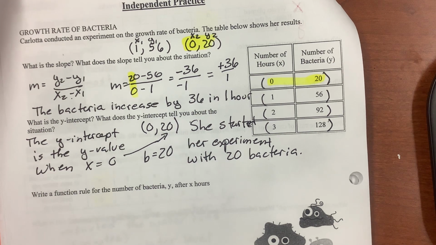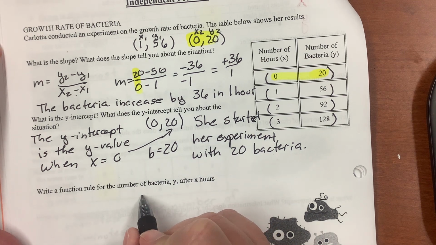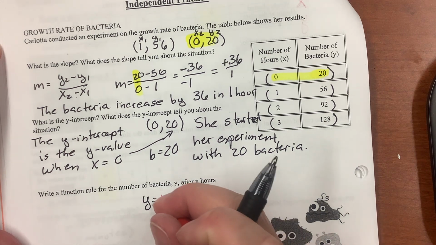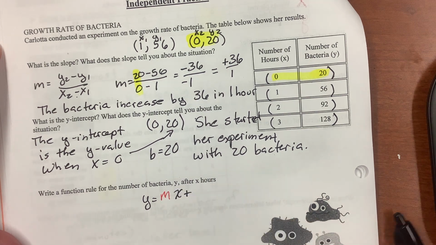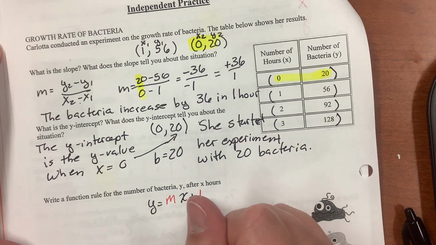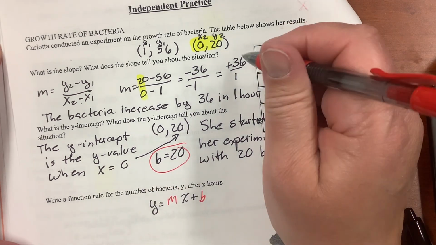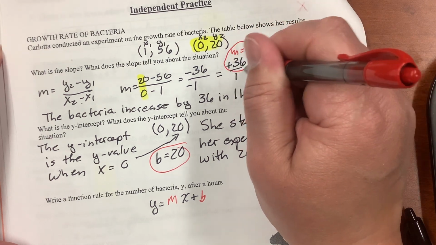So let's take a look at the next one. Write a function rule for the number of bacteria after x hours. Okay, so y equals mx plus b. And my b is 20, and my m is 36.